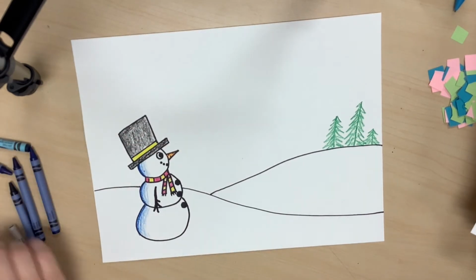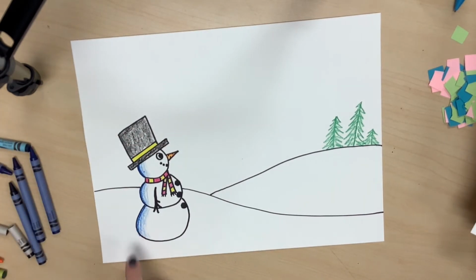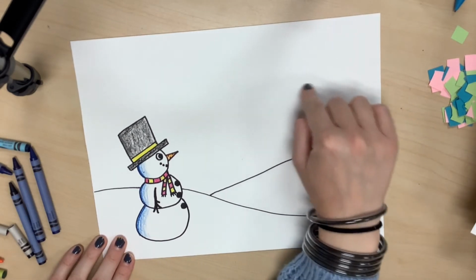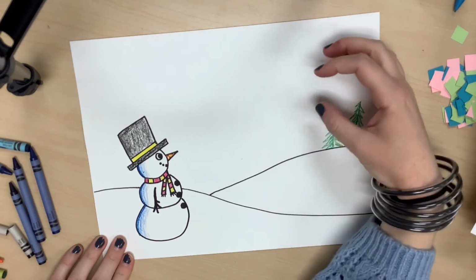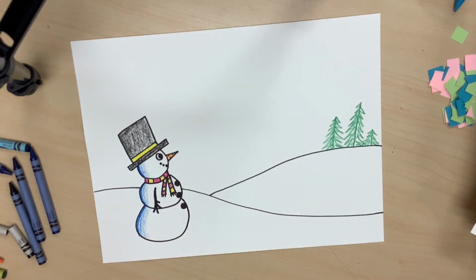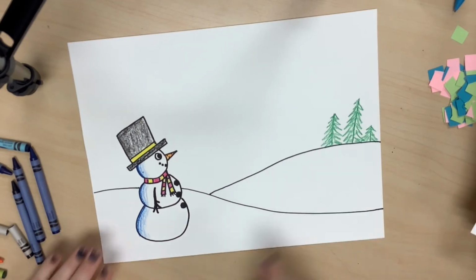Now the reason I put the blue on this side is because I'm going to end up putting my moon right here. So the moon would shine down and that would show up the white, and then you'd have like a shadow on the back. Okay, so that's why I did it that way. So let's go ahead and do that. I'm going to move over.